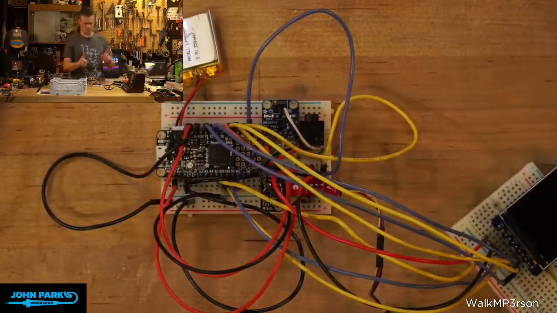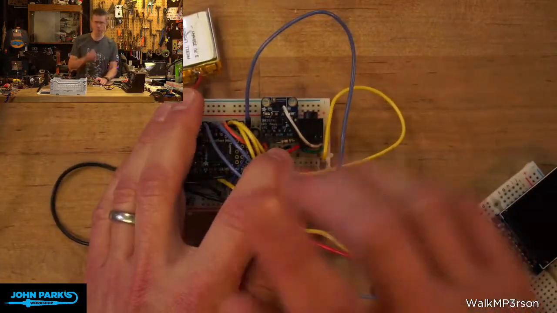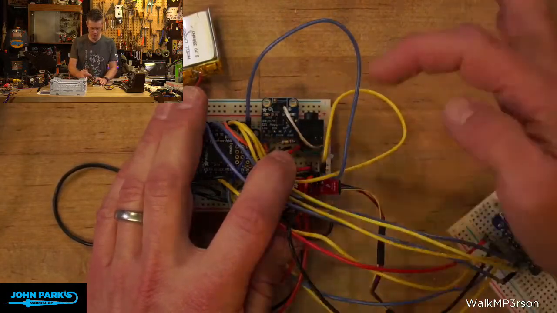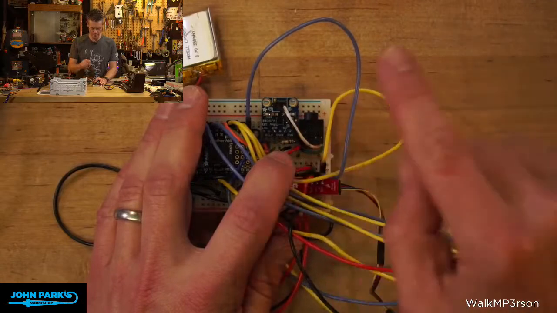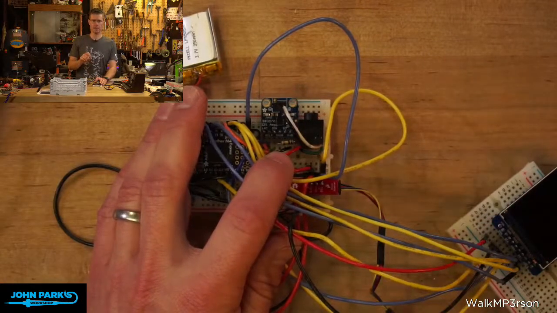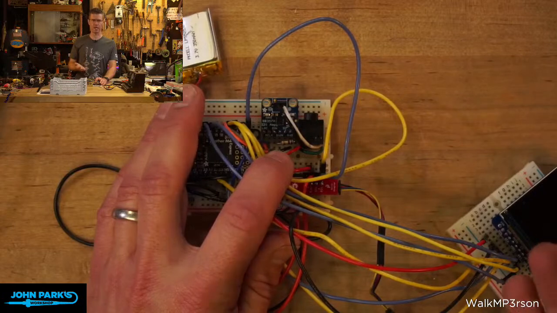So first of all, on our little I2S amp, which I'll go over to the computer and show some close-ups of this. We have a gain pin, which you can leave alone, and you get, I think, a plus 9 dB amplification.